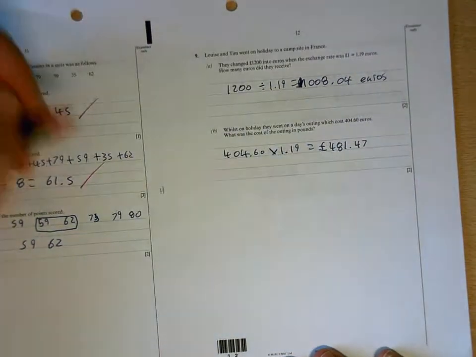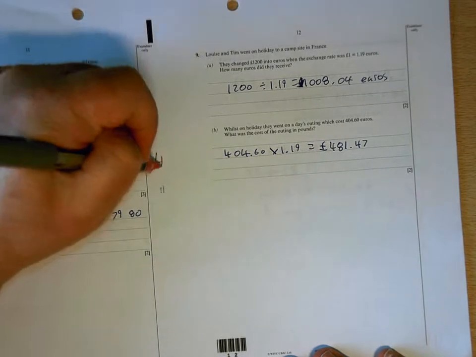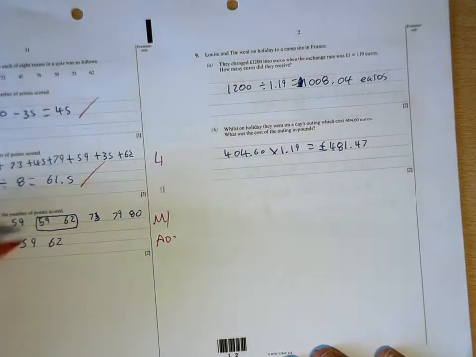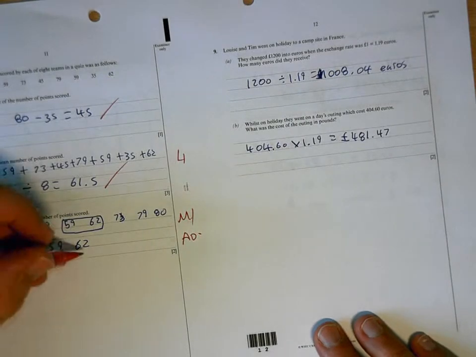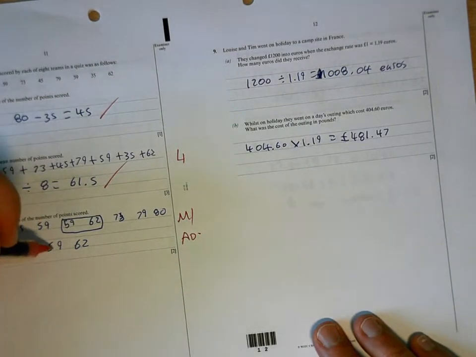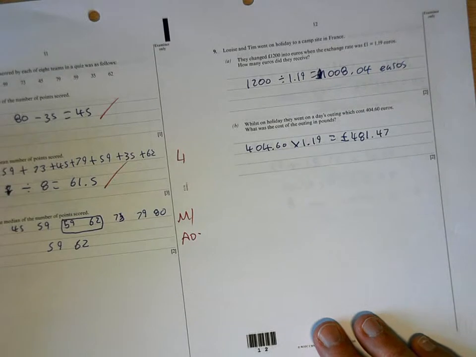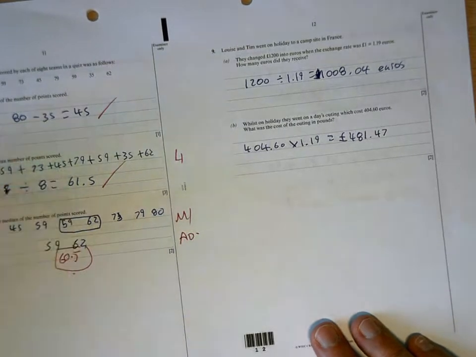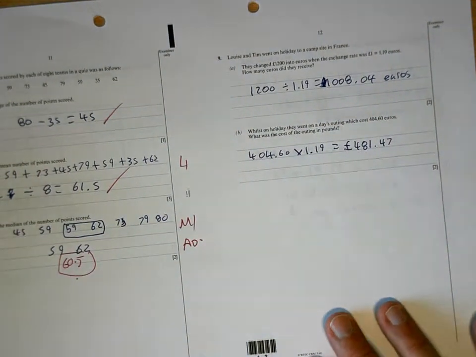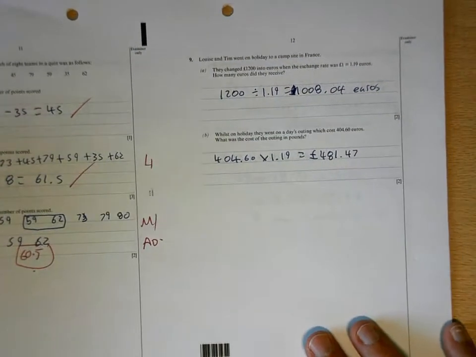45, 61.5. Now then, this one, if there are 2 in the middle, you have to find the halfway point. Okay, now to go from 59 to 62 is another 3, so halfway is going to be 1.5. 59 and 1.5 is 60.5. So that's what they're looking for, the answer.